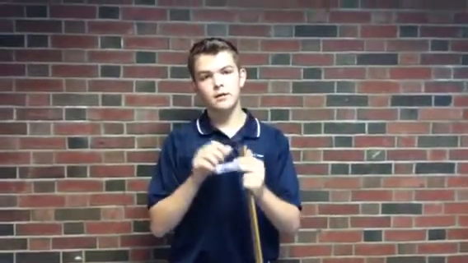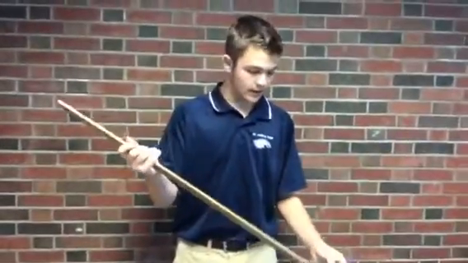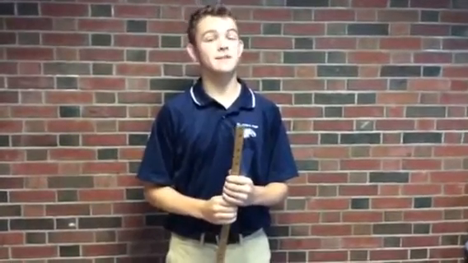Some commonly used units are the millimeter, which is about the thickness of your ID card, the centimeter, which are the smaller marks on a ruler, a meter, which is the meter stick, which I just used, and then a kilometer, which is about 1,000 meters. Not about, it is 1,000 meters.